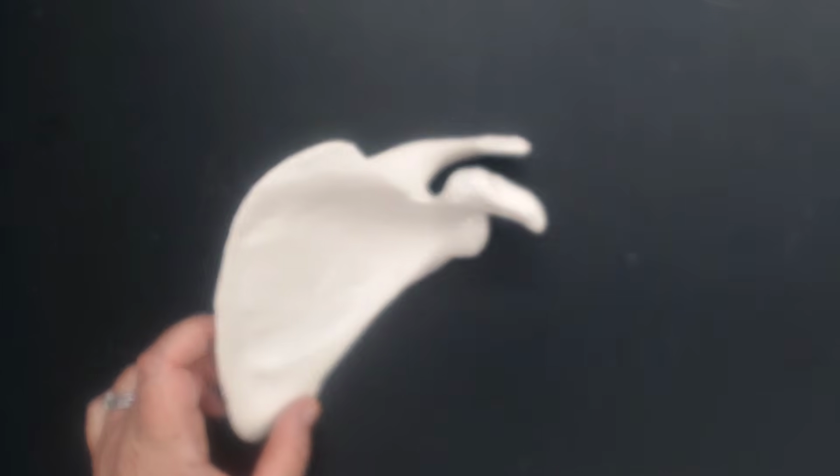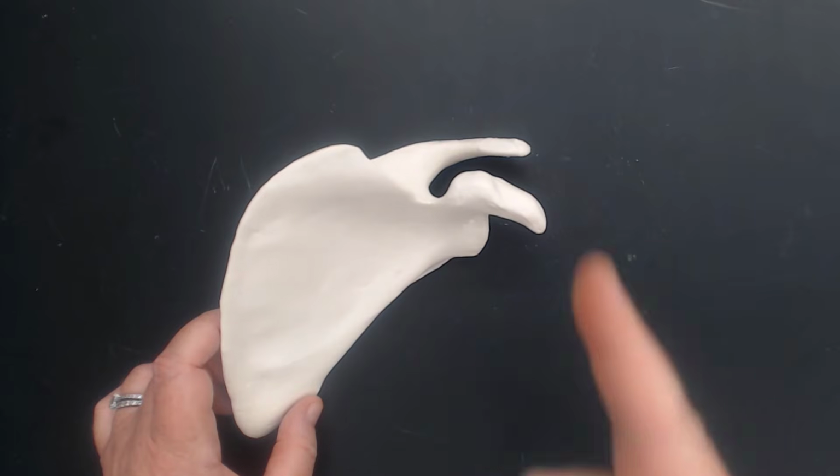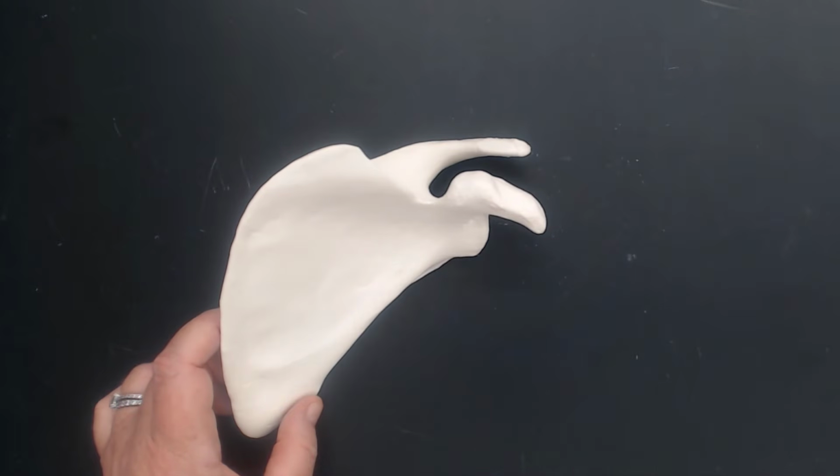Coracoid process. It means raven's beak, but another way I like to think about this is I picture a witch with a raven on her shoulder, and she's got a long finger, and she's going, look at you, my pretty. So crooked finger, coracoid. Crooked, coracoid, whatever helps you. Whatever doesn't help you, forget instantly.